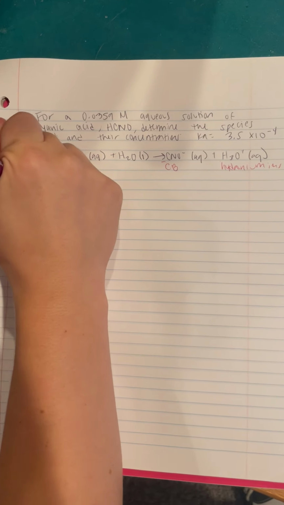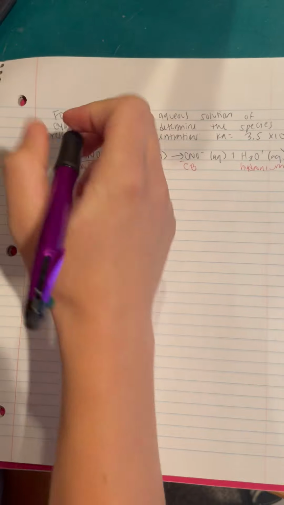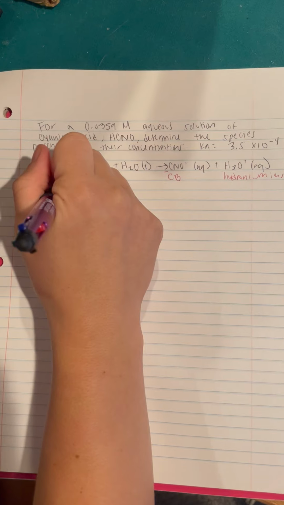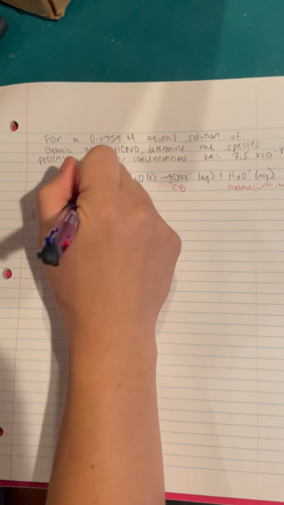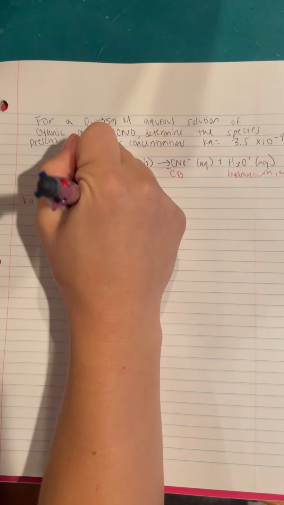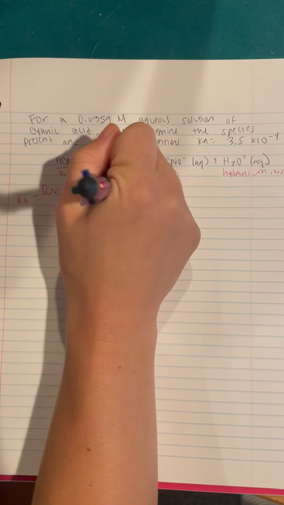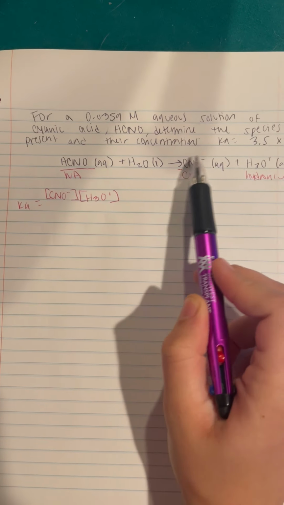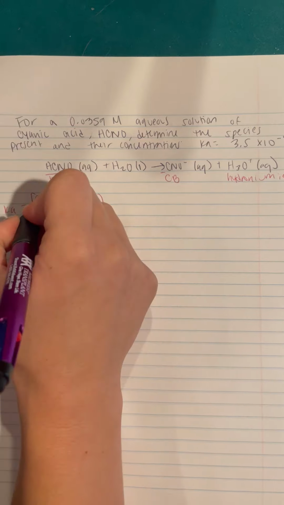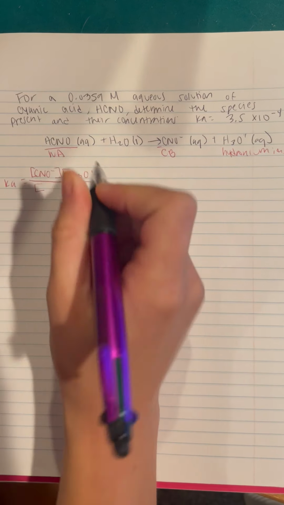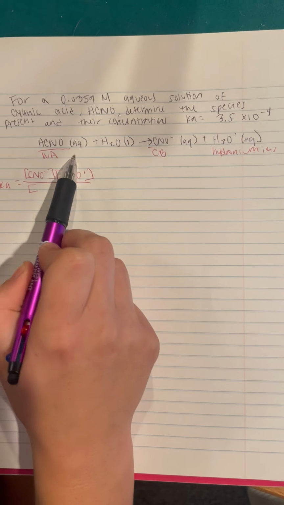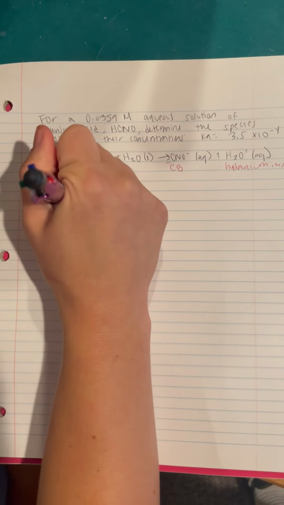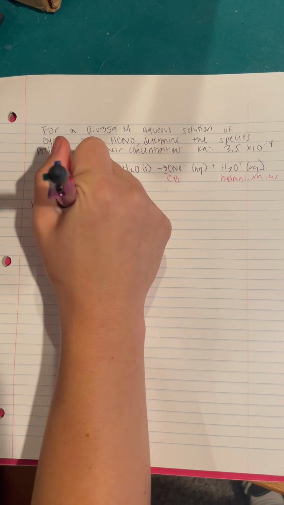So we know that Ka is equal to the reactant side, so our CNO minus multiplied by our hydronium ions. So we will multiply what is on the reactant side, which is our conjugate base and our hydronium ions, and then we will divide that by what is on the product side. And the product side, we're only going to include that weak acid because our liquids do not go into our equations. So it will be our cyanic acid.